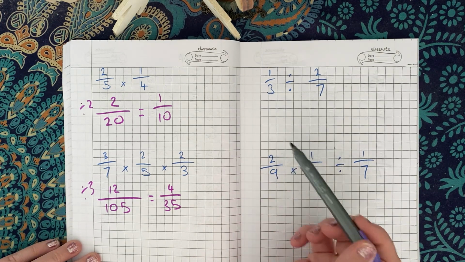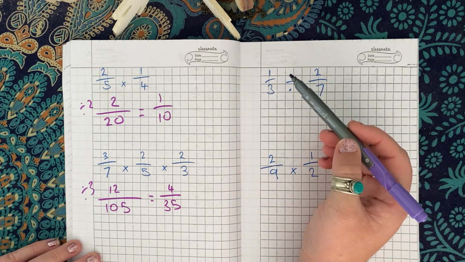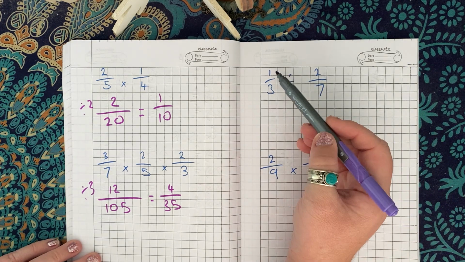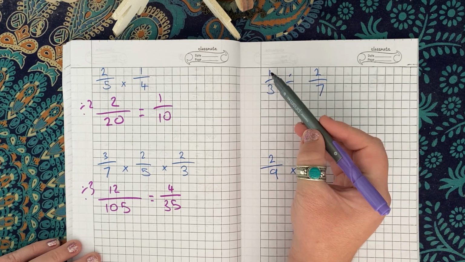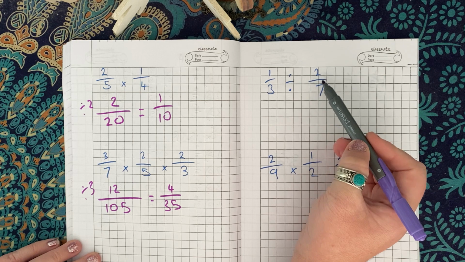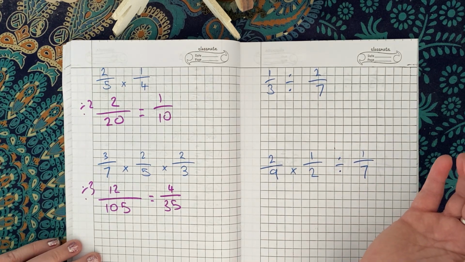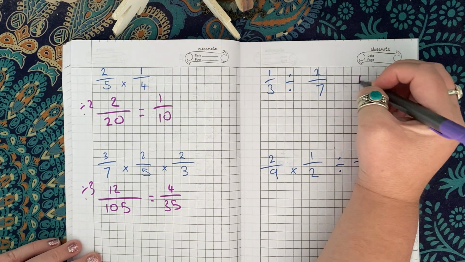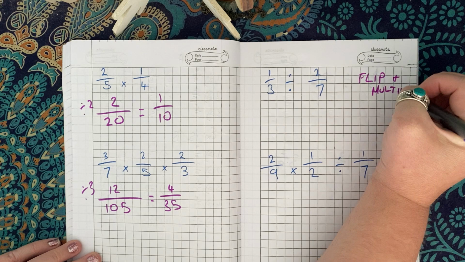All right, over here, dividing by fractions. Now yesterday, remember we said that fractions mean division already, so this is really 1 divided by 3, so this is just a bit crazy. This is 1 divided by 3 divided by 2 divided by 7. That's nuts. We don't want to do that. That doesn't make a lot of sense. So what we're going to do is use a lovely technique called flip and multiply.